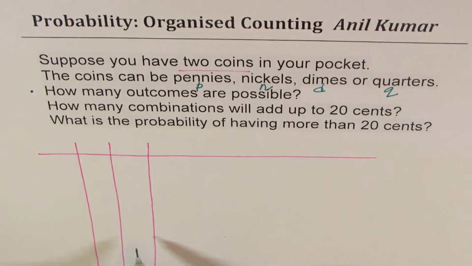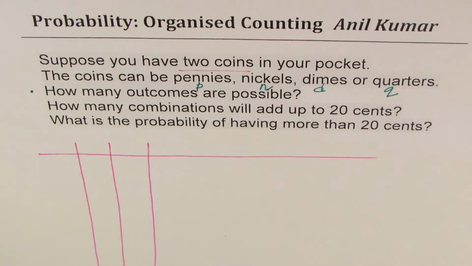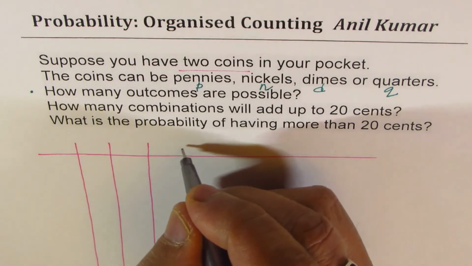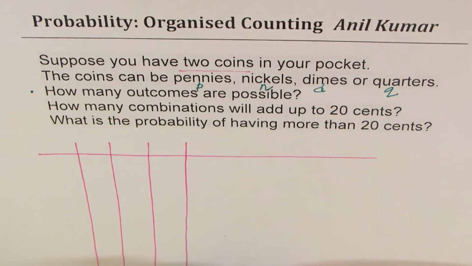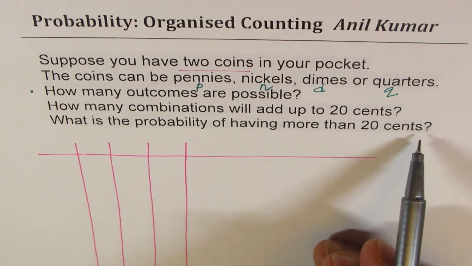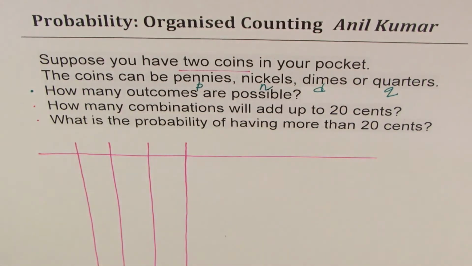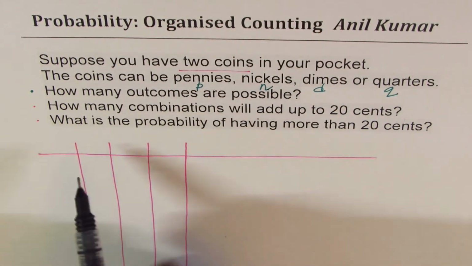That means combinations of these, right? How many combinations will add up to 20 cents? That means we have to add and find the total amount also, right? What is the probability of having more than 20 cents? So these are the different related questions, and the idea is you have 2 coins.